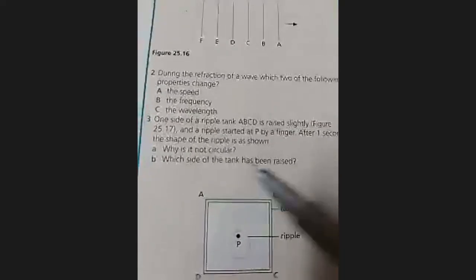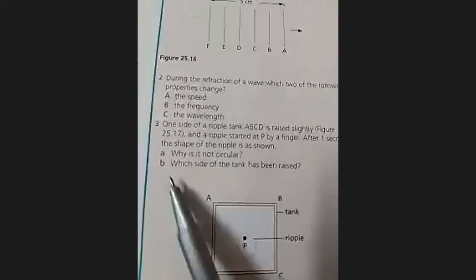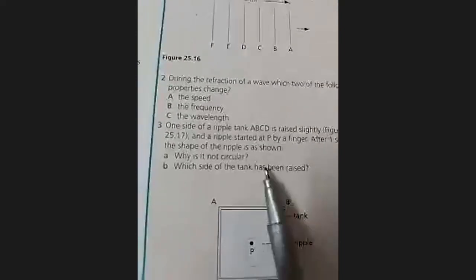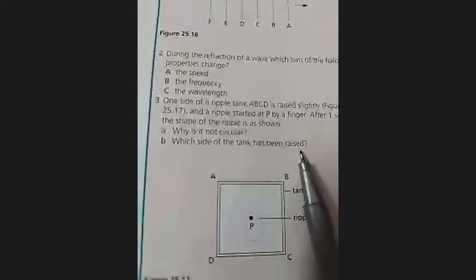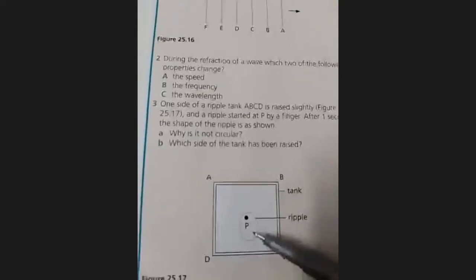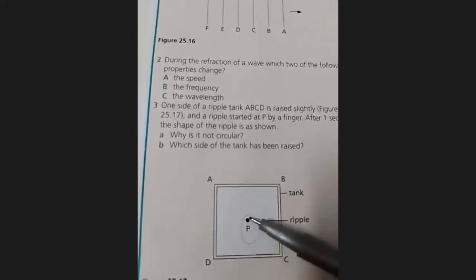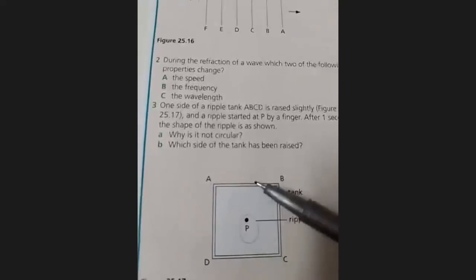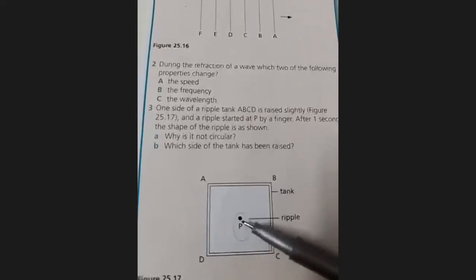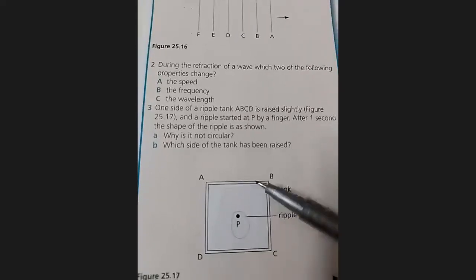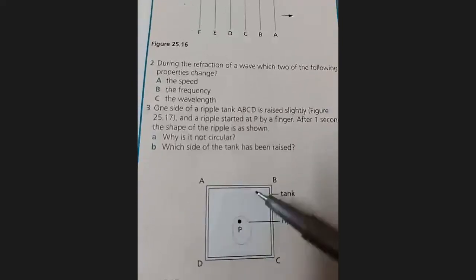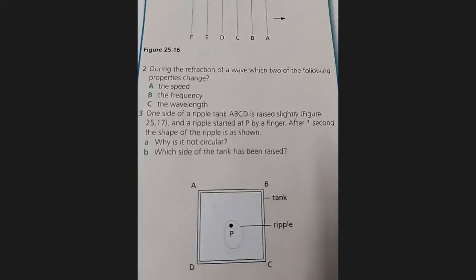Now, this is part B. I was about to say that they can also ask this question, but they have already asked, which side of the tank has been raised? Now it's easy, right? This must be deeper. That's why the wave traveled farther on this side. This must be shallower. That's why the wave could not travel faster here. And so this side must be raised because the raised side is the shallower side. Did I make sense?